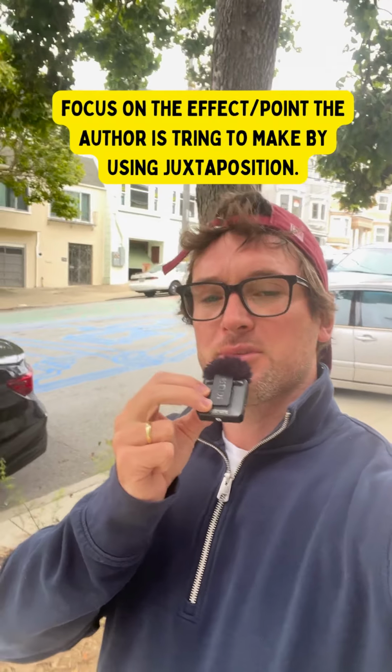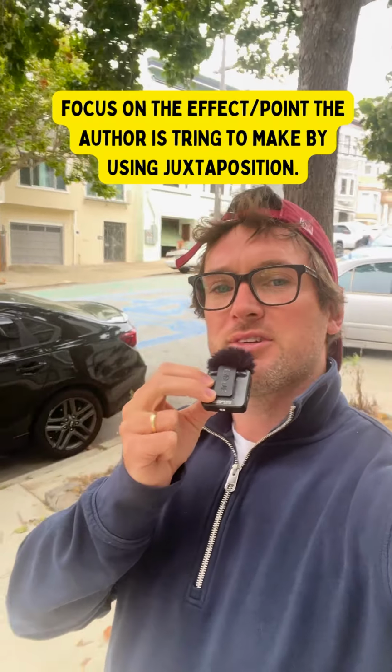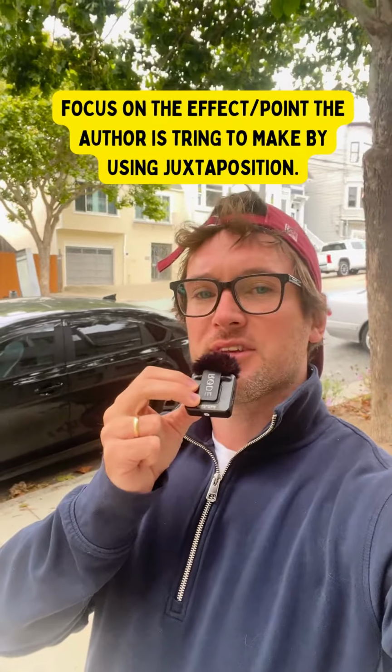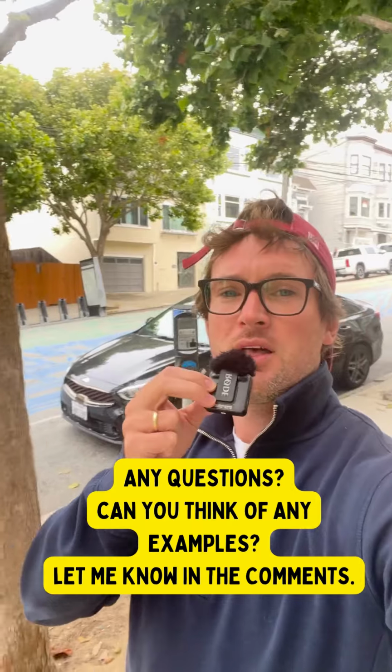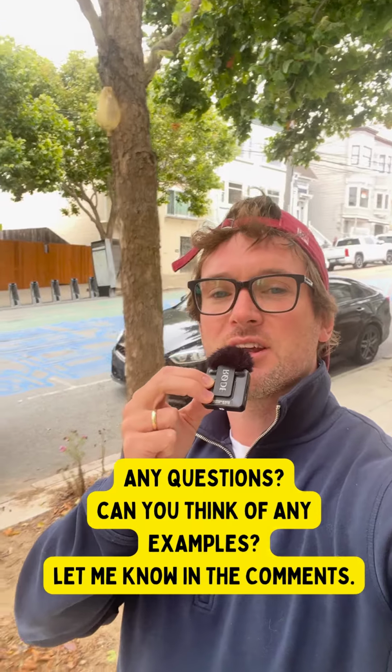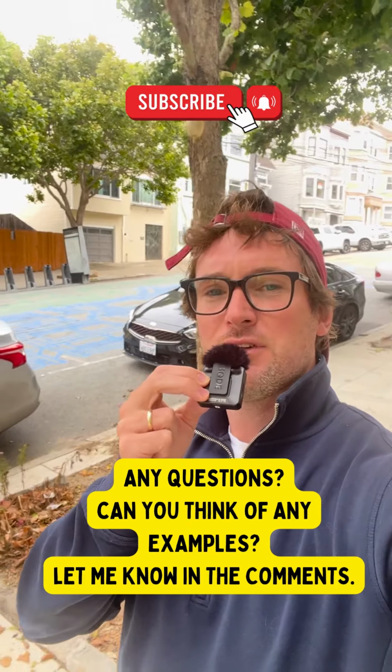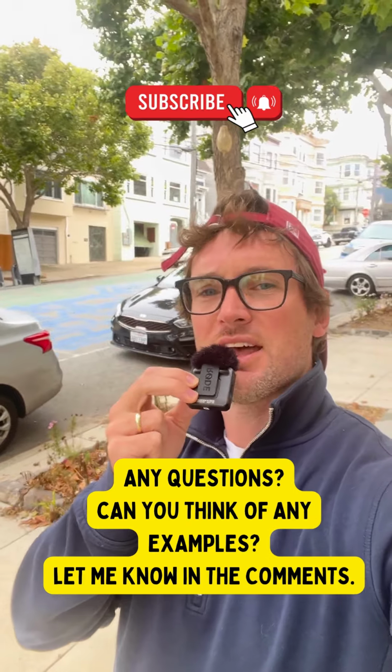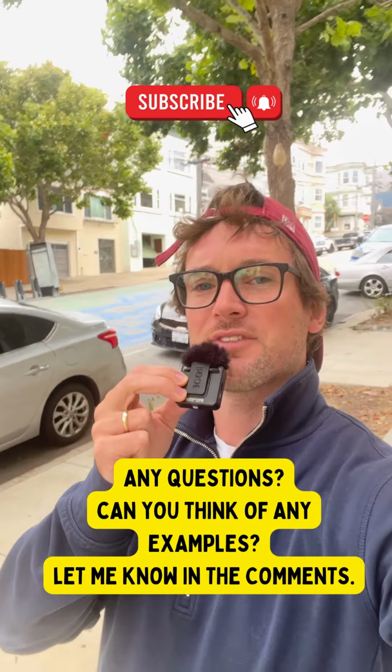So, juxtaposition places two ideas or images next to each other to create a specific effect. Think about the text that you're reading or studying at the moment, and see if you can identify some juxtaposition, and also go further and identify its effect.